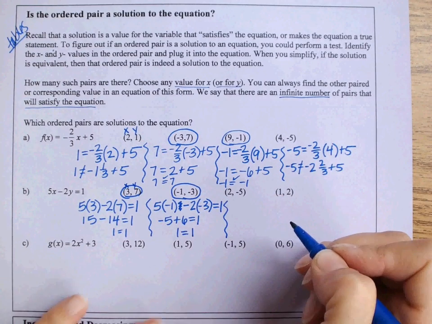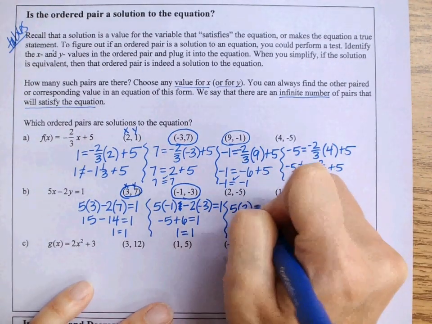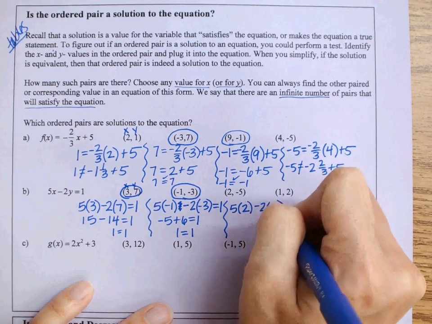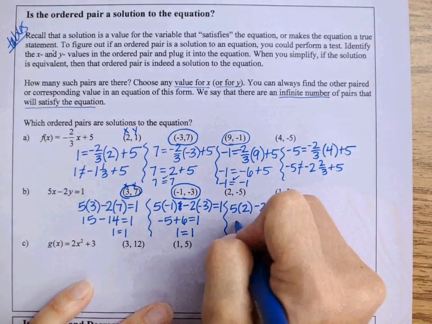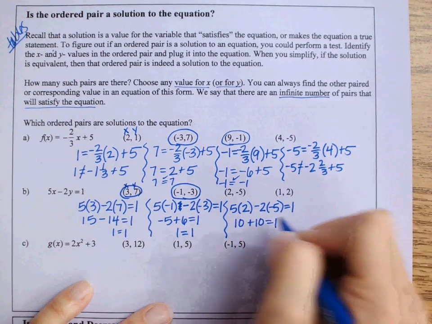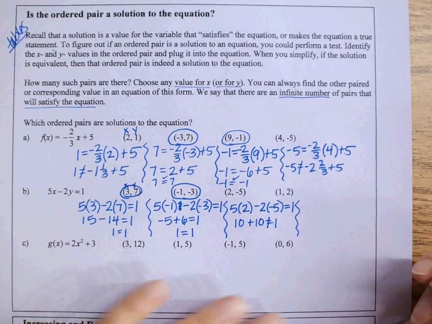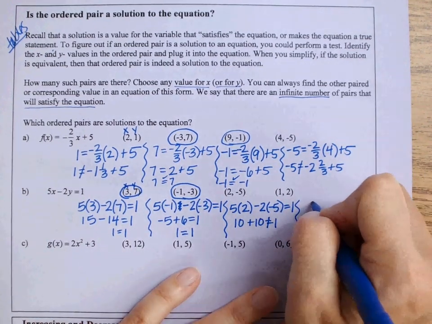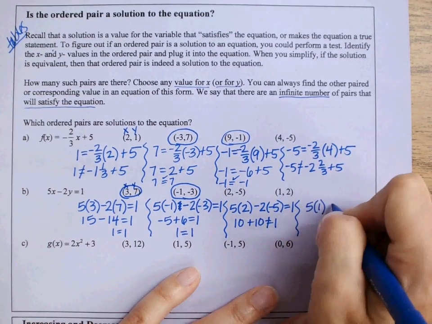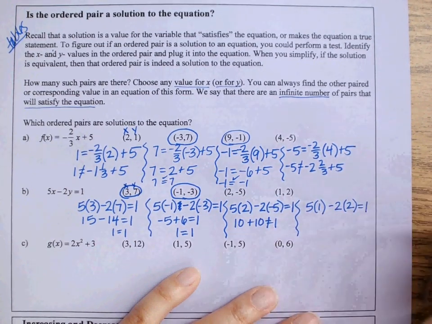Okay, let's try this again. I'm going to put 2 in for x, negative 5 in for y, and simplify. So I have 10 plus 10 equal to 1. Well, 10 does not equal 1, so that one does not work. And then for the last ordered pair, put 1 in for x, 2 in for y, and then simplify.